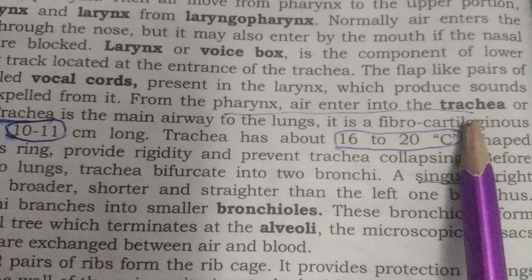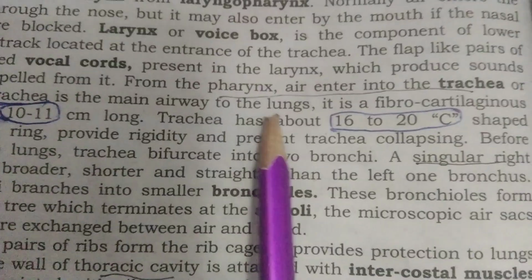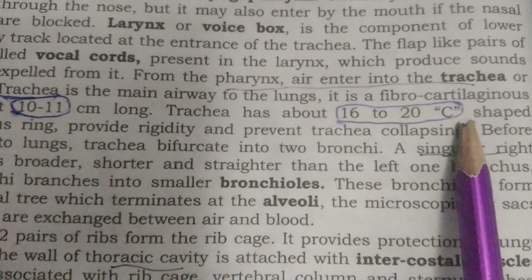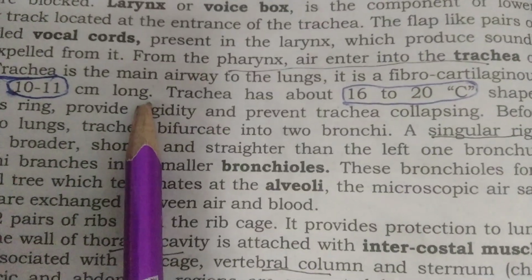What about the trachea? The trachea is the main pathway to the lungs. It is a fibrocartilaginous tube which is 10 to 11 centimeters long. This is an important question.